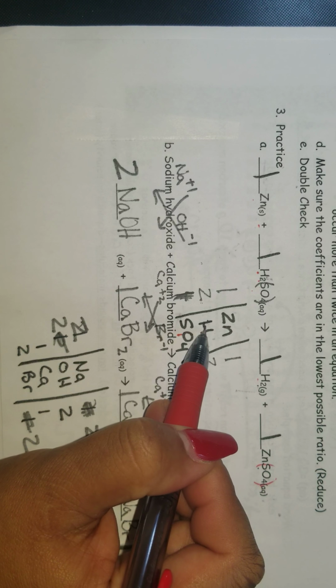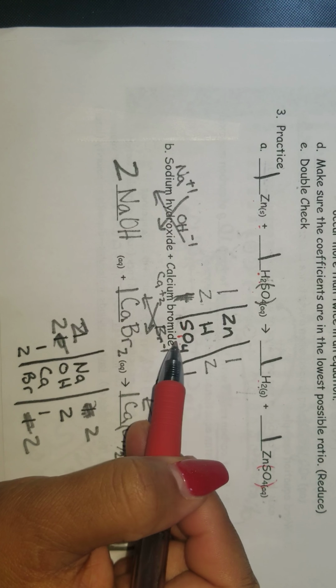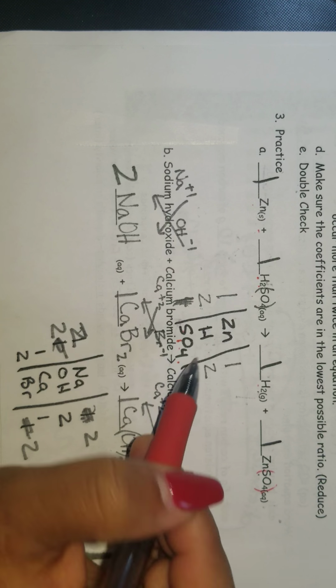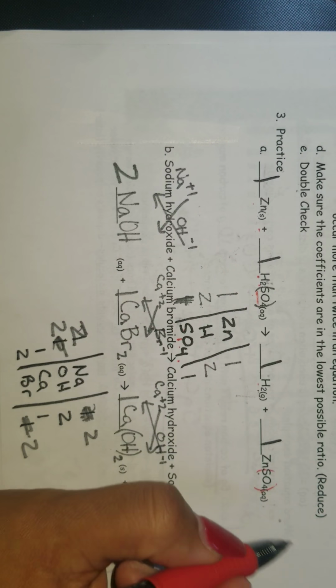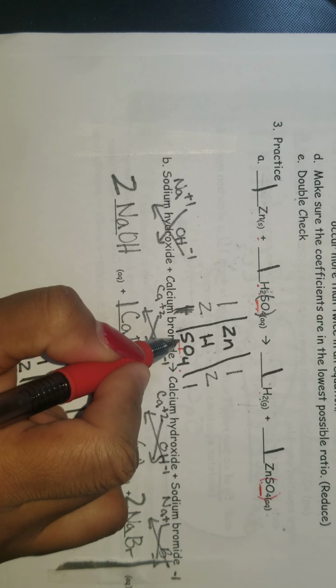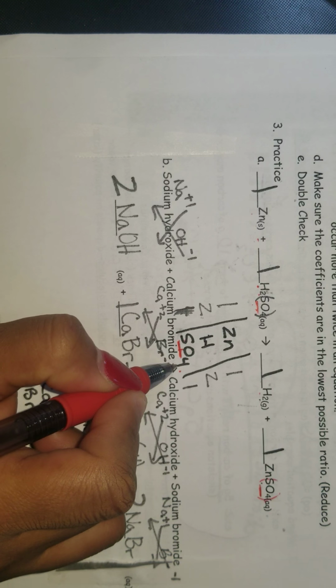Zinc, H, and SO4. Could I separate the S's and the 4 and the O's? Yes, I could. But since it's SO4 here and it's SO4 over here, I'm going to leave them as one unit as if they're glued together, SO4.